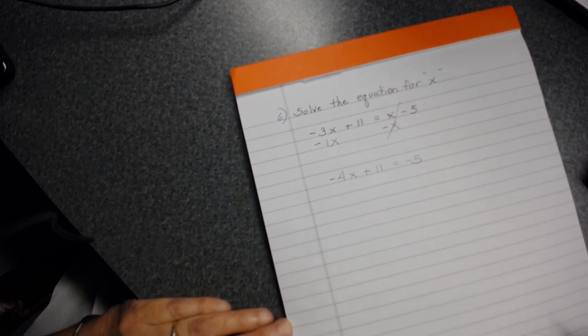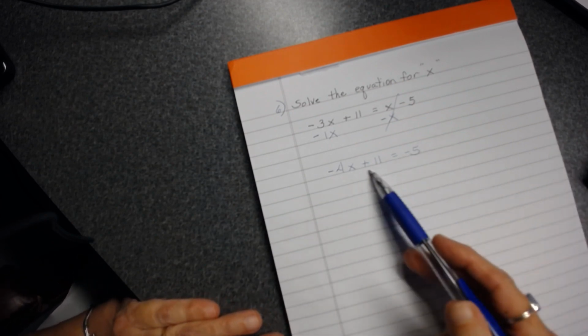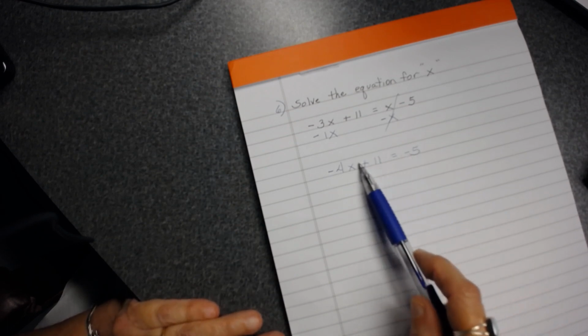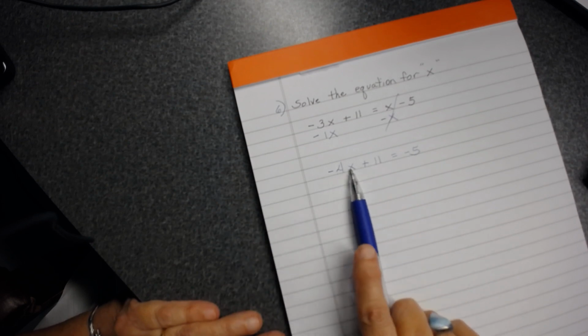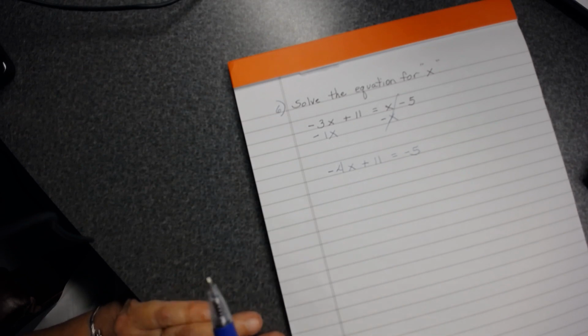Okay? All right, now we're down to a regular looking equation. I have this plus 11 right there. I want it gone because my goal is to isolate my unknown, so I can say x equals something.